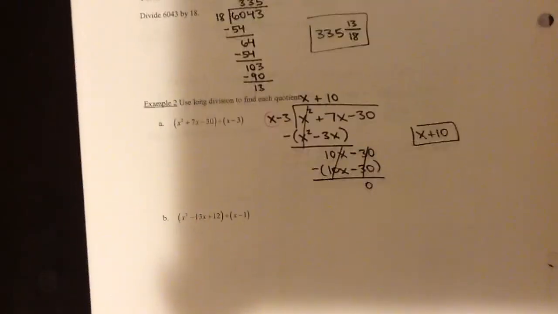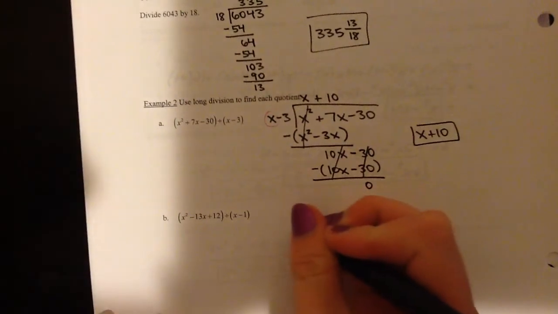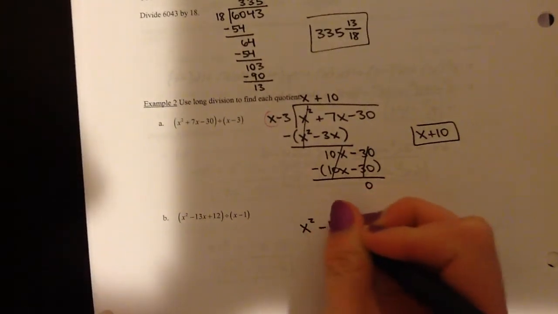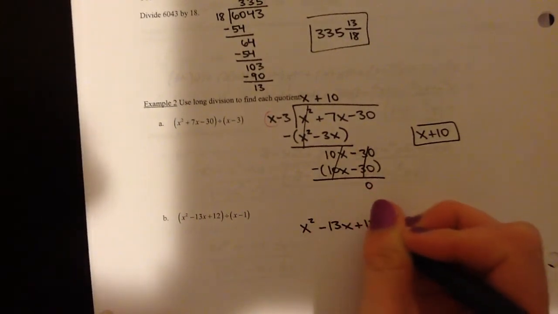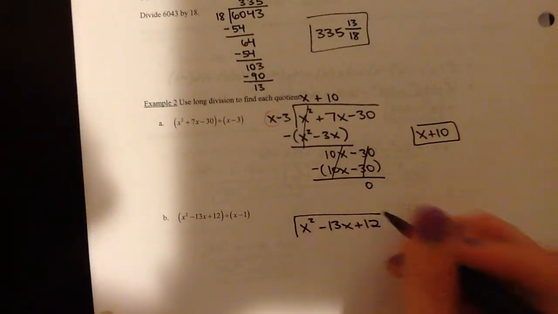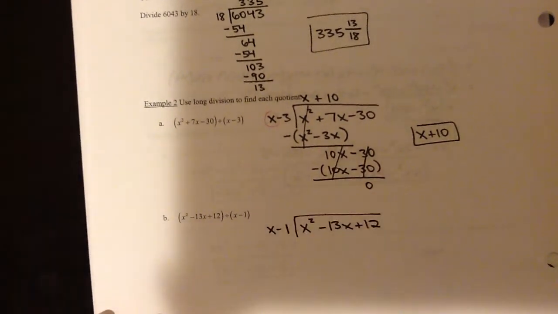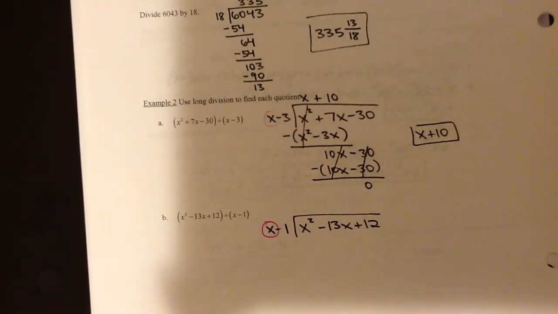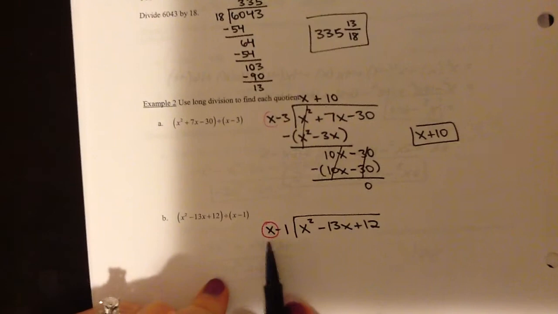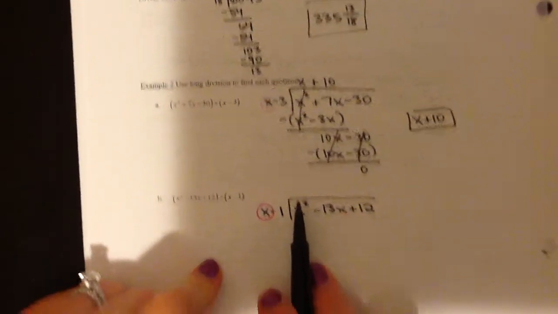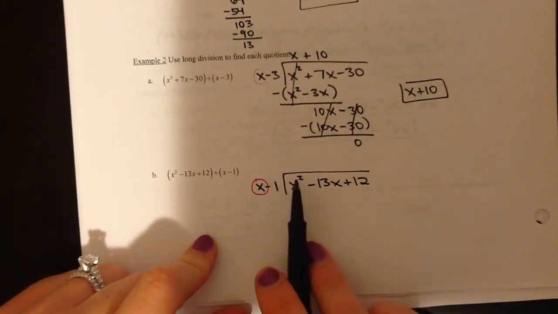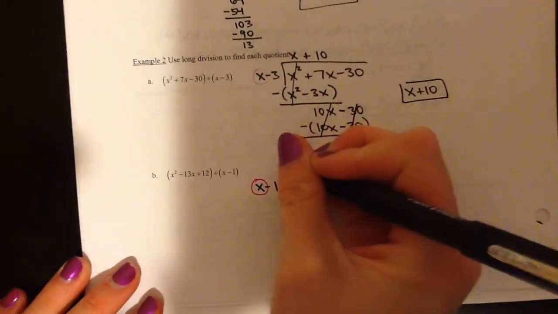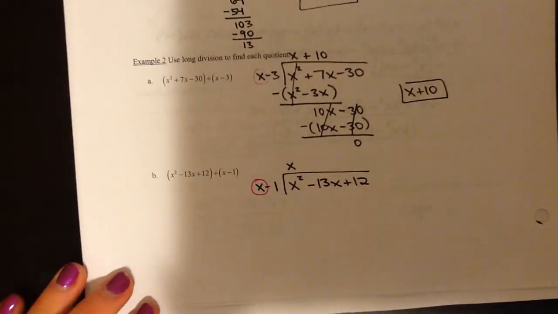All right, let's do another one of these. So I set up the same way. So I take the x squared minus 13x plus 12. I'm going to divide that by x minus 1. So just like I did up above, I'm really only looking at this first term when I try to divide. So we ask ourselves, how many times does x go into x squared? Or in other words, what do I have to multiply x by in order to get x squared? Well, x times x gives me x squared.